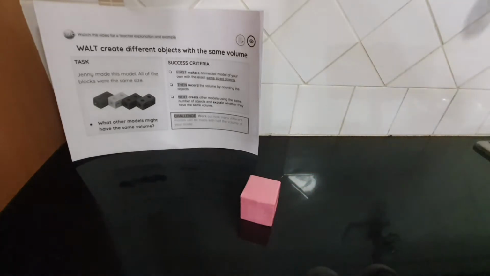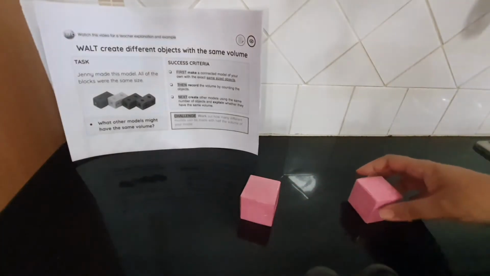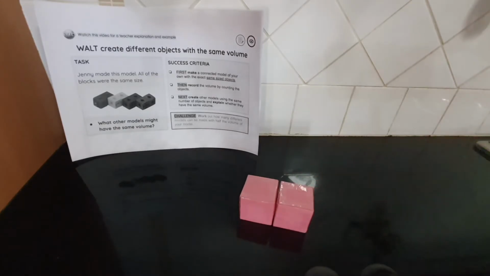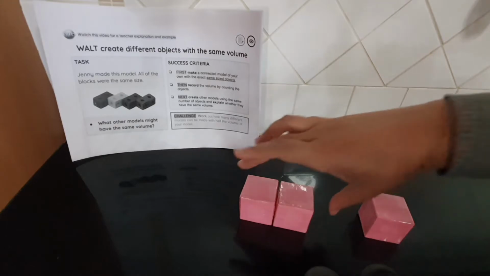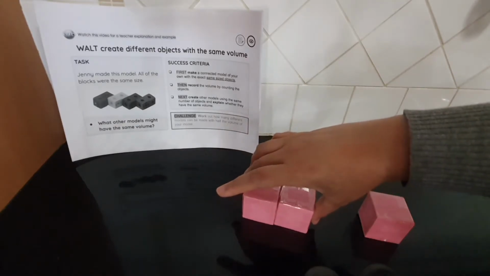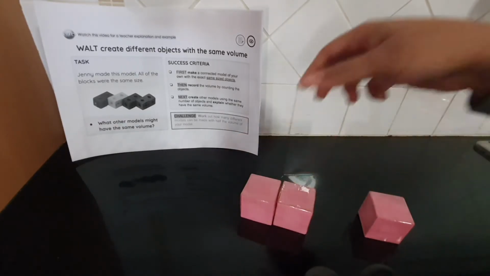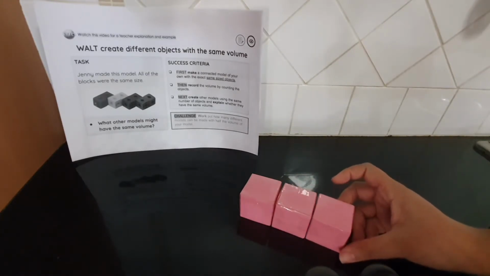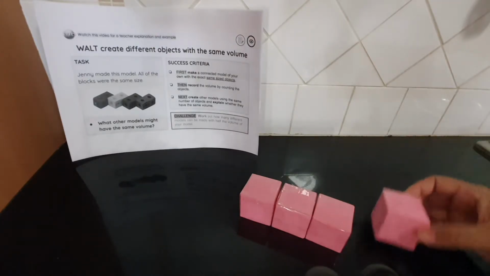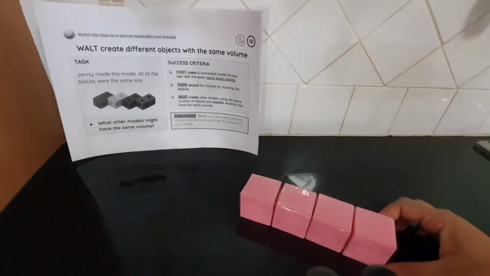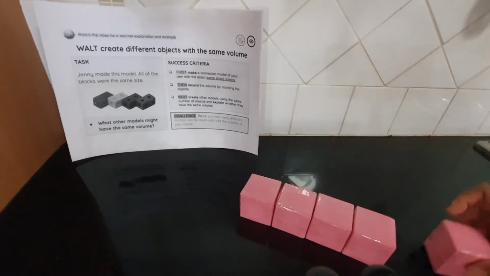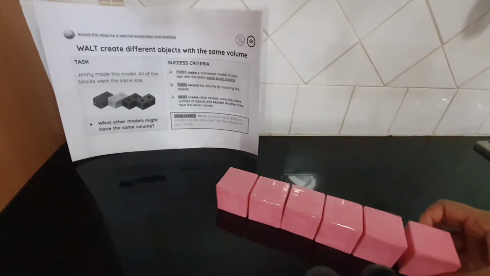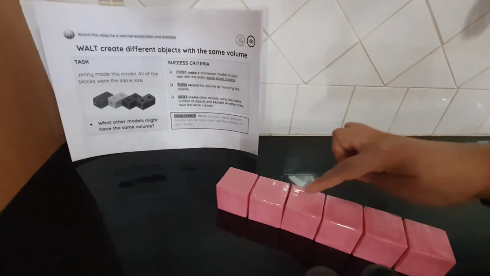Make a connected model. It doesn't have to be like Jenny's, but I want to make sure that these are as much as possible touching each other, and I'm going to pretend that they're super glued together because I don't have Lego pieces. I don't have blocks that connect to each other. You might, but I don't. So I'm going to pretend that I have connected these together with my magic super glue, and I only have 6 cubes. So 1, 2, 3, 4, 5, 6.